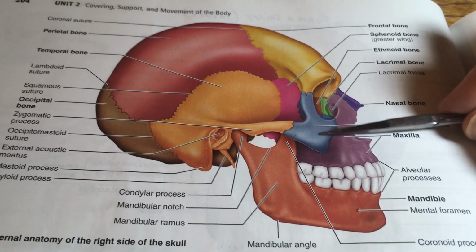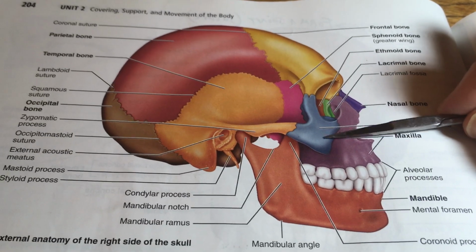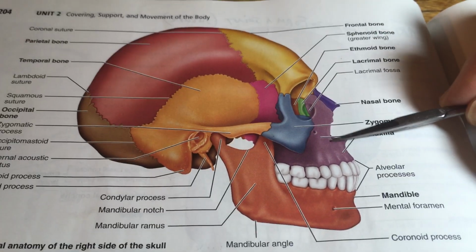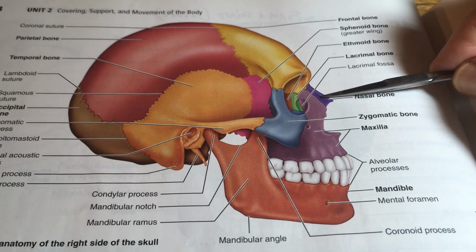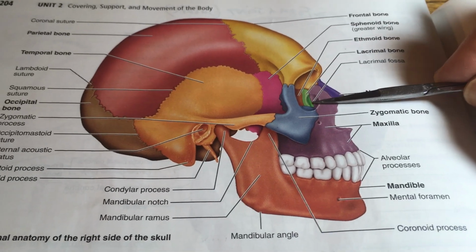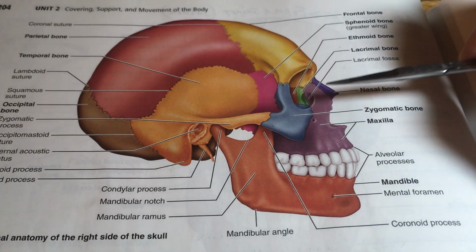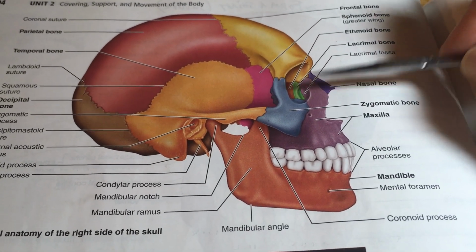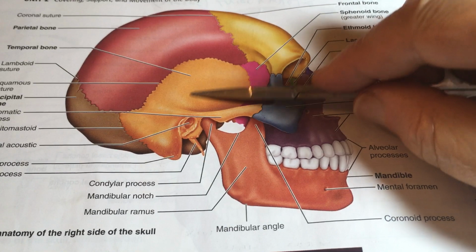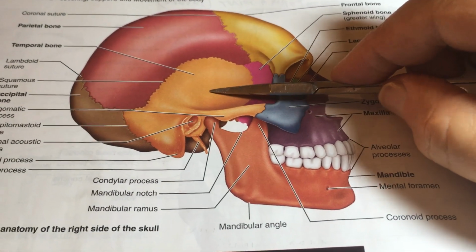We're maintaining this metallic blue color for the zygomatic. Here's the maxilla. Here's the nasalis. Now coming into view is the lacrimal. That's a bone right there through which tears flow. It's got a channel going through it. Here's the zygomatic. The temporal bone.